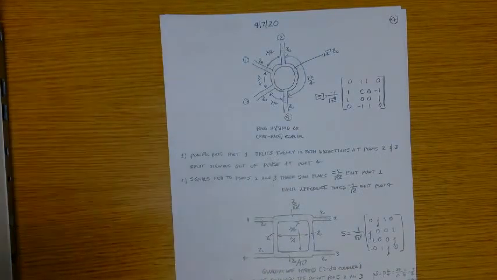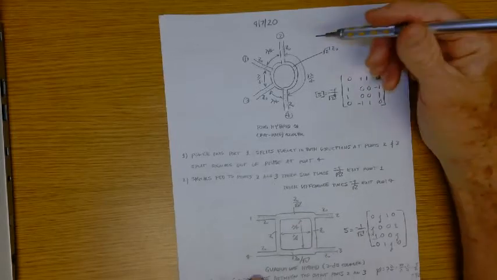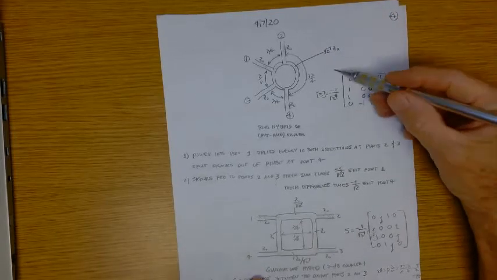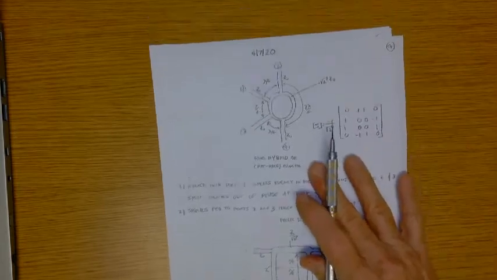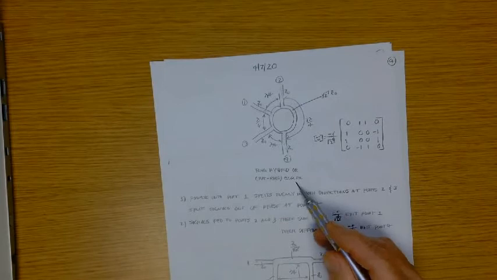Okay. So, here's a ring hybrid. Couplers, power dividers, and couplers. So this is a coupler. What are we doing here? Here's our scattering matrix representation for the ring hybrid, or the rat race. This is a rat race coupler.